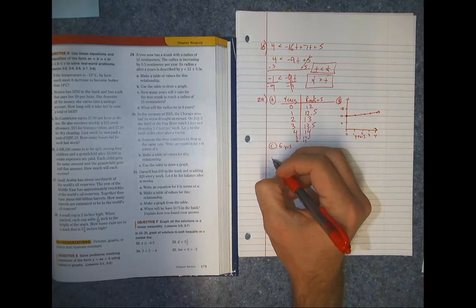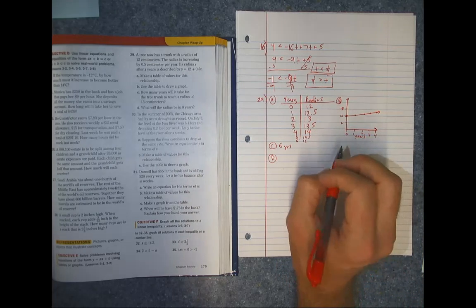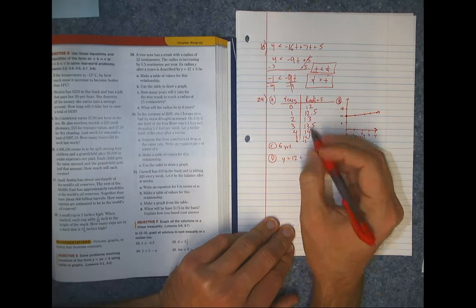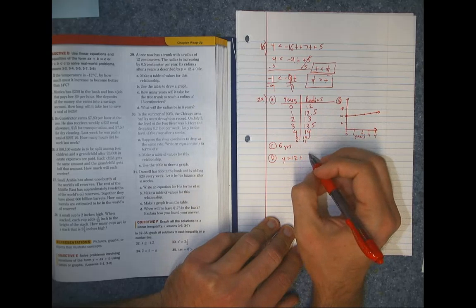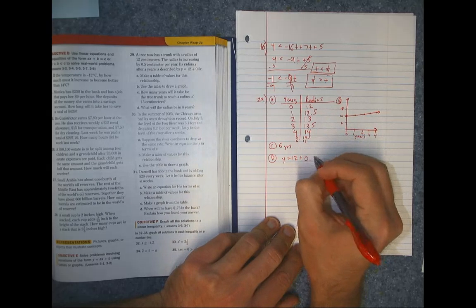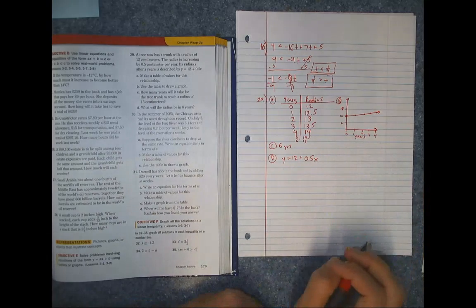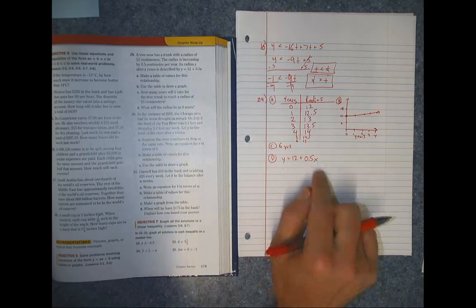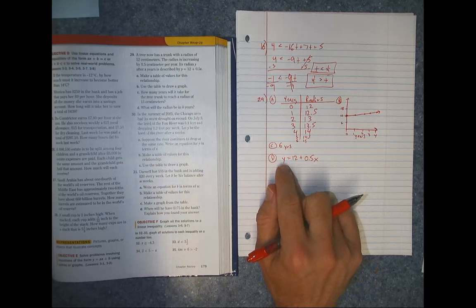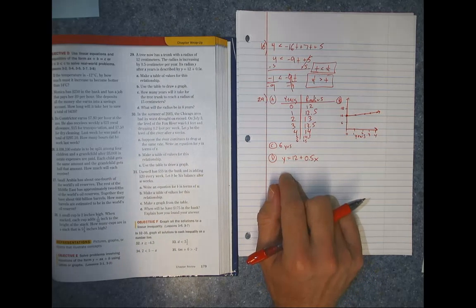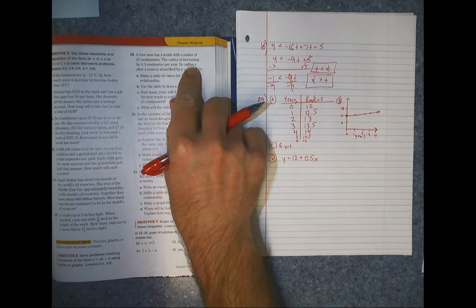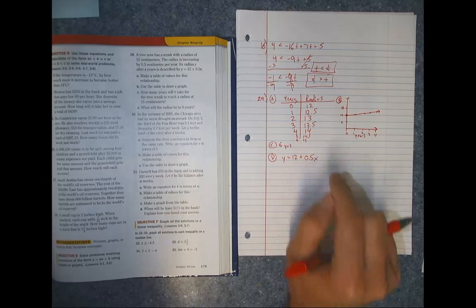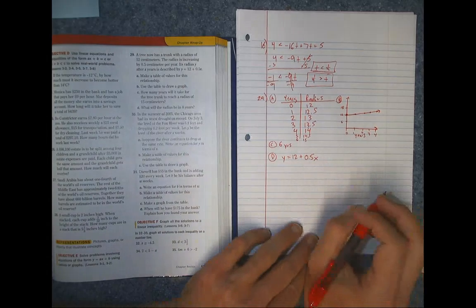And then letter D, what will the radius be in 8 years? So let's go ahead and grab the equation. You could just continue down, of course, but let's do it differently. It's a little confusing because you might want to plug years in for y. But if you go back, the radius is y, x is the years, because 0.5 is how much is growing per year.